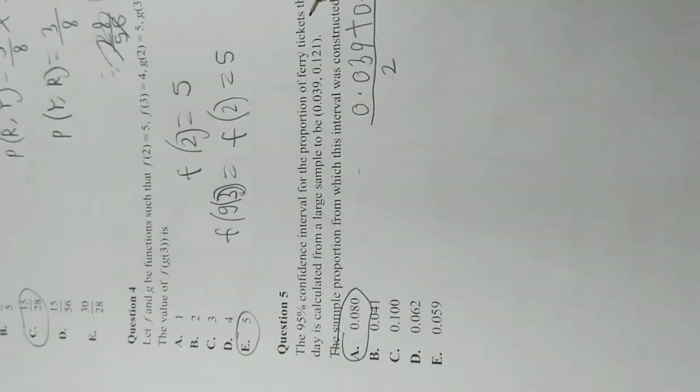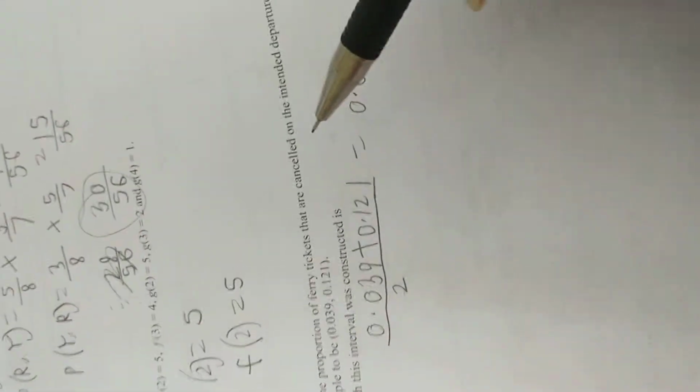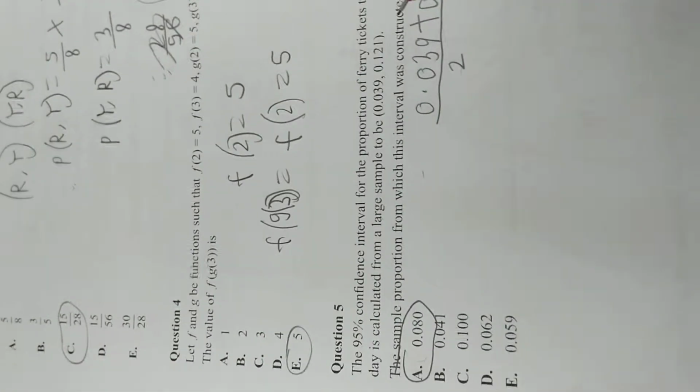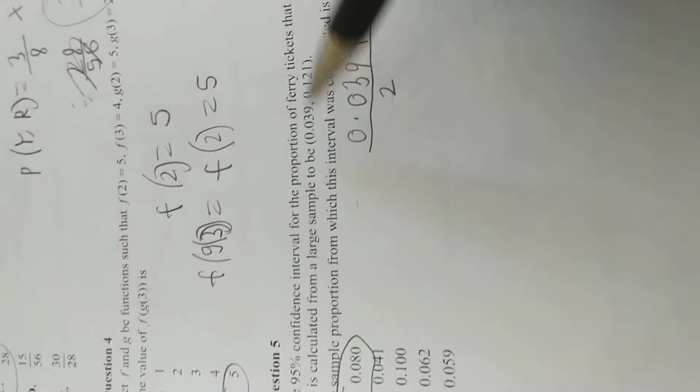Question 5. The 95% confidence interval for the proportion of ferry tickets that are cancelled on the intended departure day is calculated from a large sample to be 0.039 to 0.121. The sample proportion from which this interval was constructed is, so we add them and divide it all by 2, so 0.08, option A.